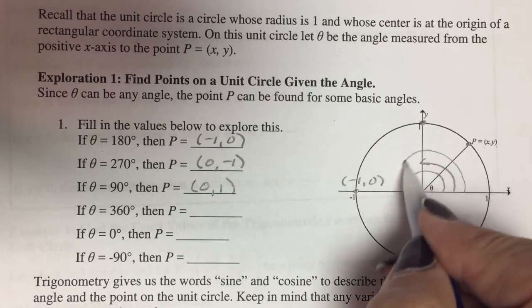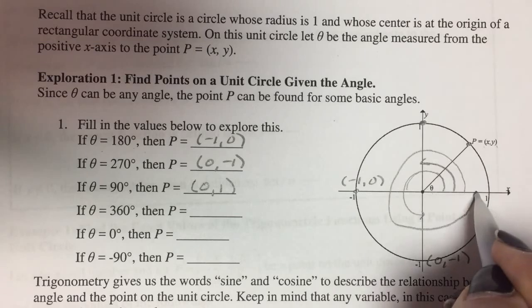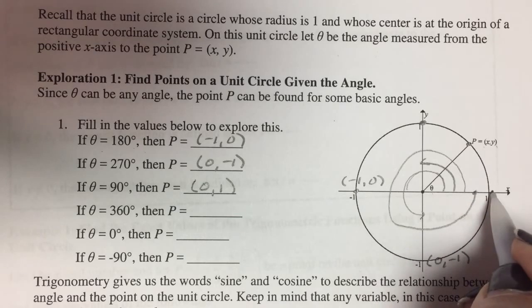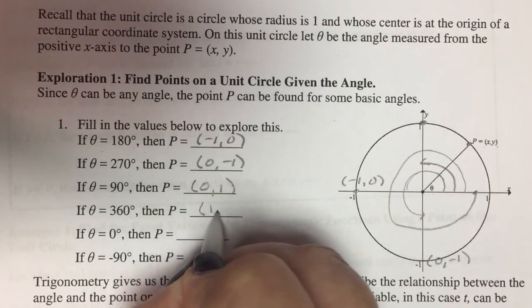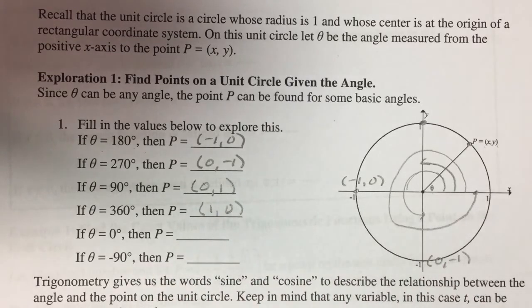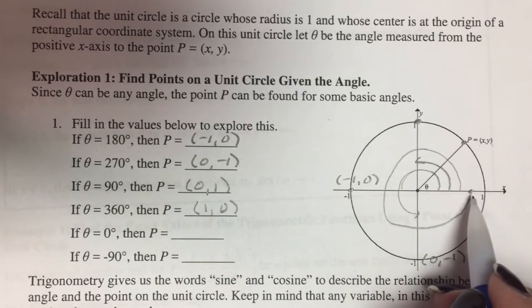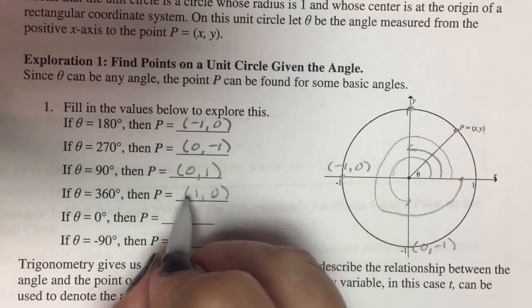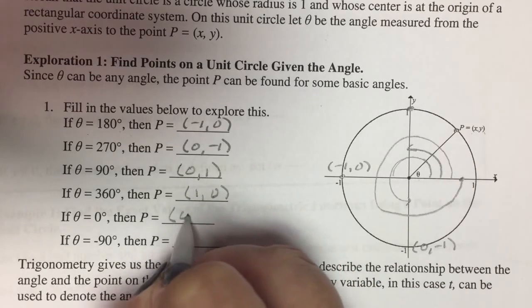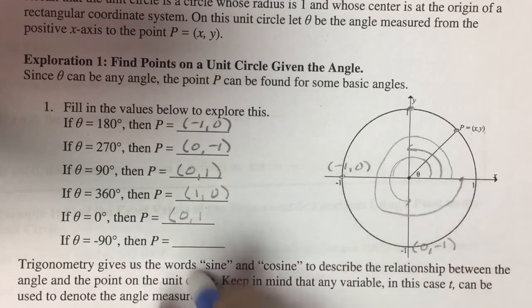360 is a full revolution, so we end up right back here, and that point would be 1, 0. And of course, 0 degrees means you don't move anywhere, so that's exactly the same thing, 1, 0.